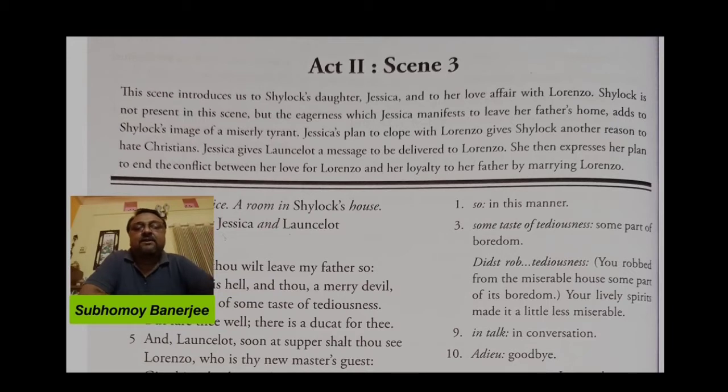Jessica and Lancelot, because they happen to be of the same age group, have become kind of friends. Though one is the mistress of the house and the other is the servant, there has developed a kind of understanding between the two. They are good friends because Jessica has no one to share her feelings with. If she wants to complain about her father's strictness, there's nobody she can go and talk to. She is not allowed to go out of her house and she has no friends. So she finds a kind of friend in Lancelot.